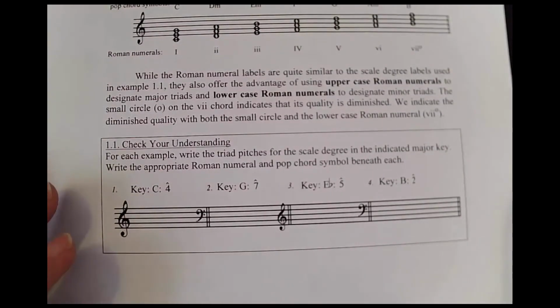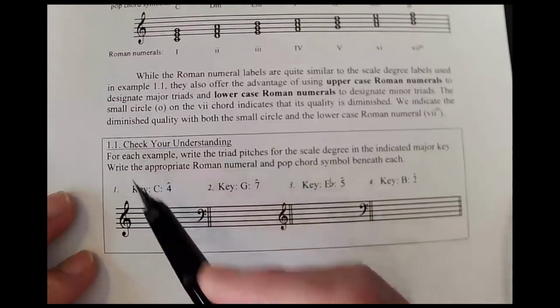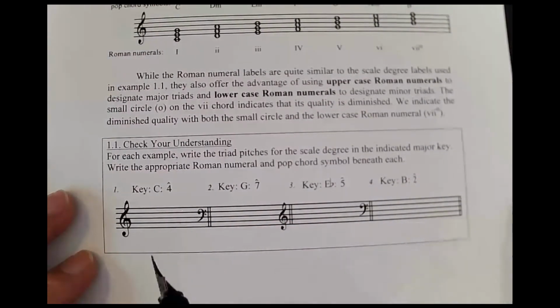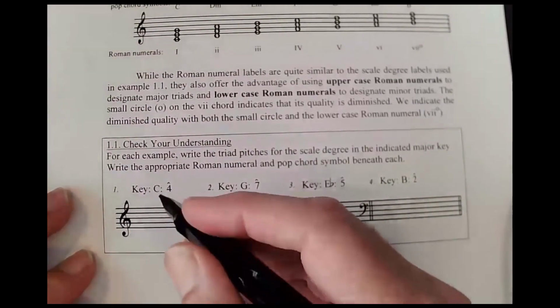Okay, at this time I'm going to go ahead and do Check Your Understanding 1.1. What actually you should do is do this yourself first. Try these 4 examples. See if you can figure out what those chords are. And then come back to this video and watch me do it.